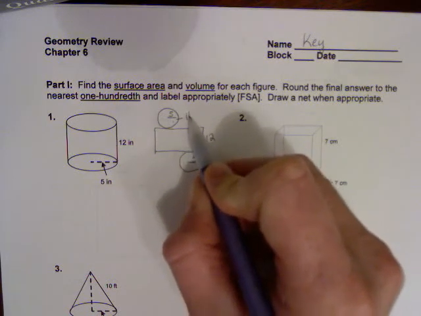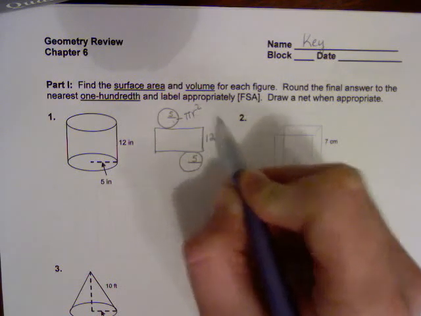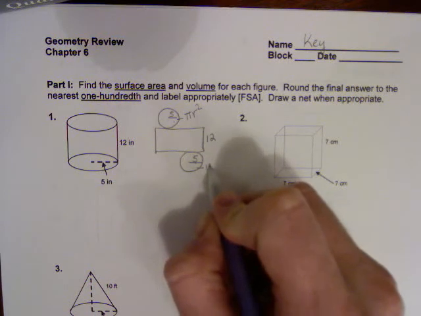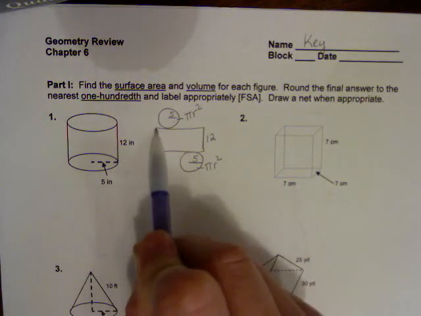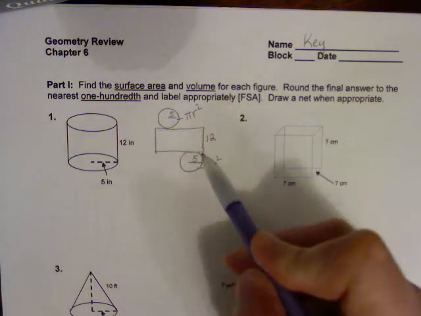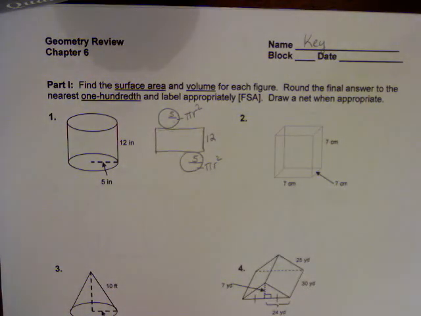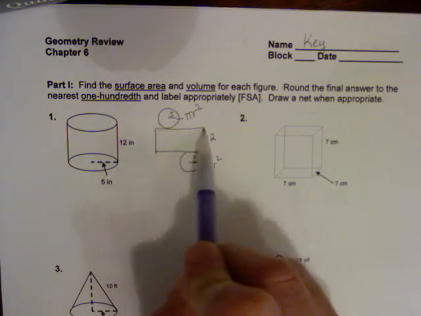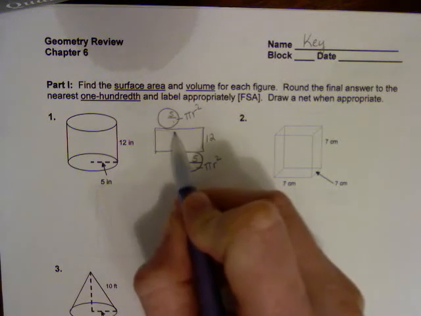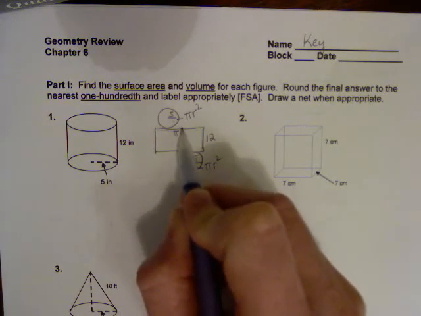So if you remember, pi r squared is the area of the circle, and we need the length of this rectangle times the height to get the area of this rectangle. Because this has to wrap around the circle, this is the length of the circumference of the circle. The circumference is pi times the diameter.